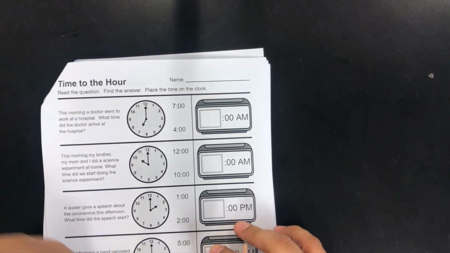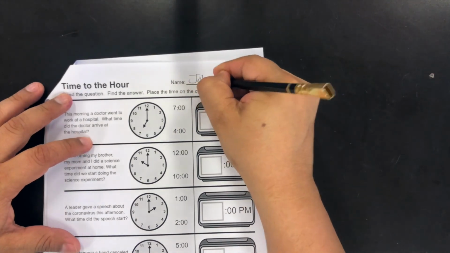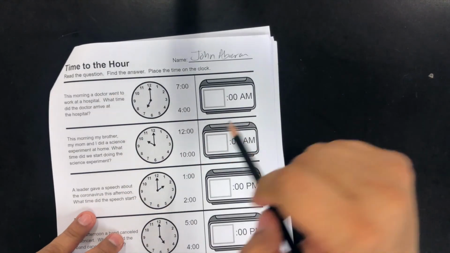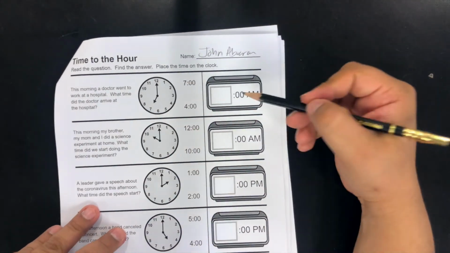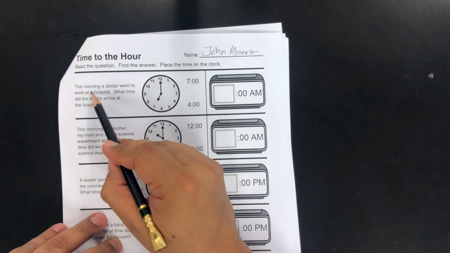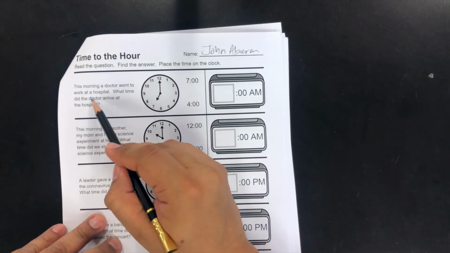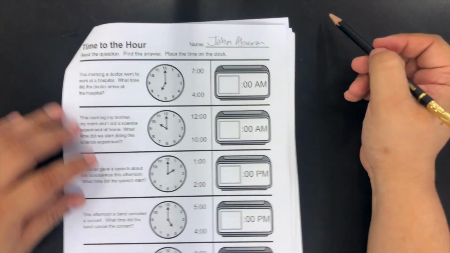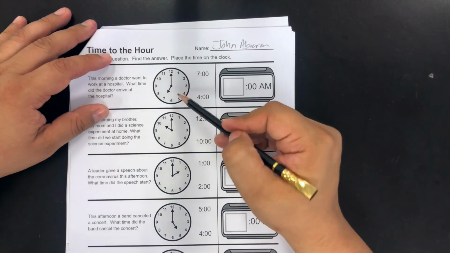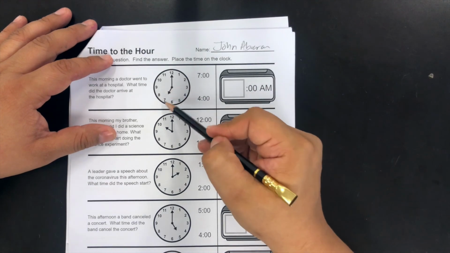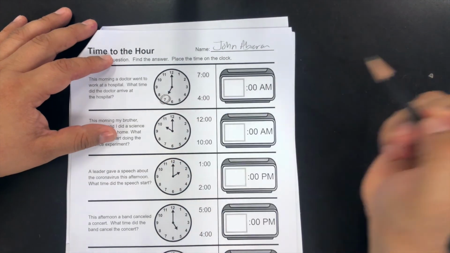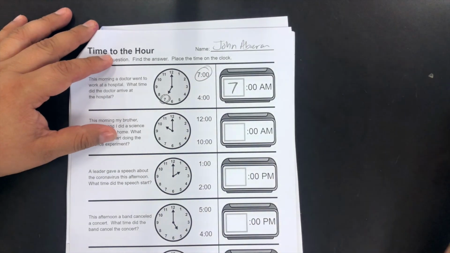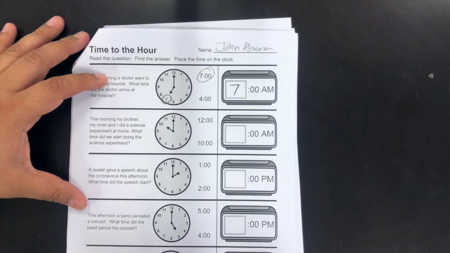Time to the hour. Read the question, find the answer. Place the time on the clock, on the digital clock. This morning, a doctor went to work at a hospital. What time did the doctor arrive at the hospital? So we're going to look at the small hand, right? The small hand is pointing to this number, 7. So I'm going to circle it here, and I'm going to write it on this clock.